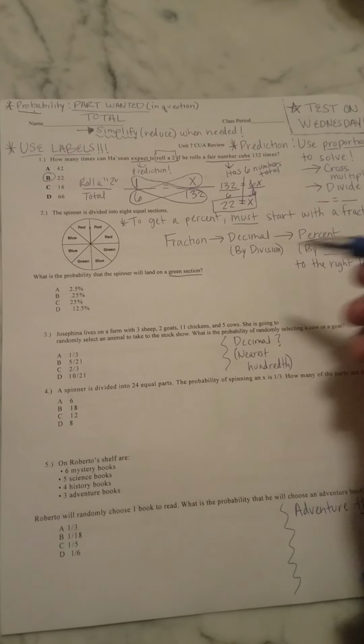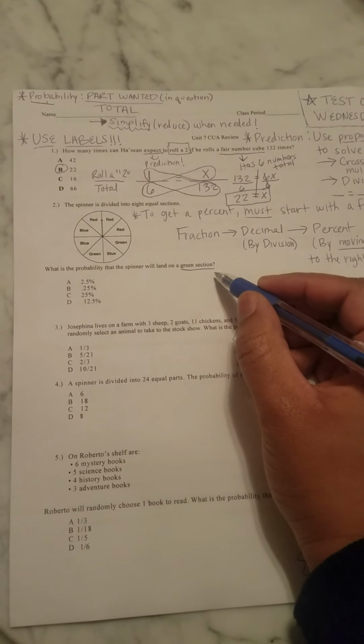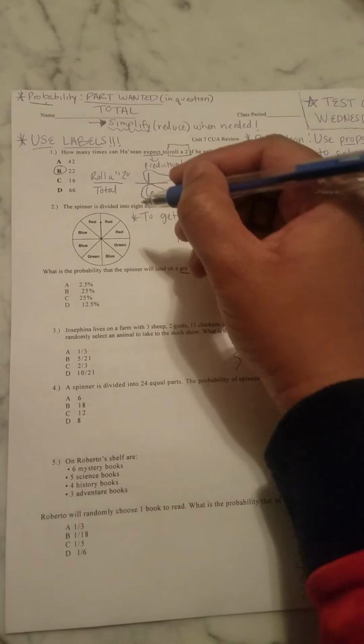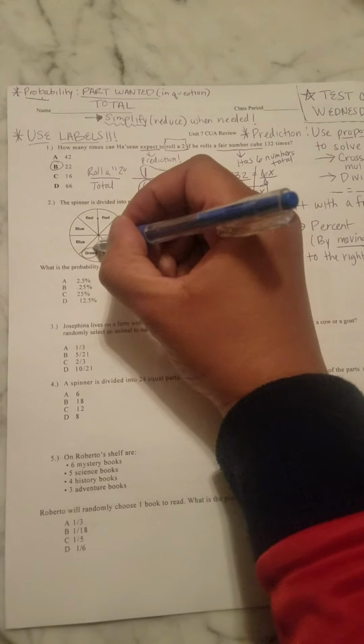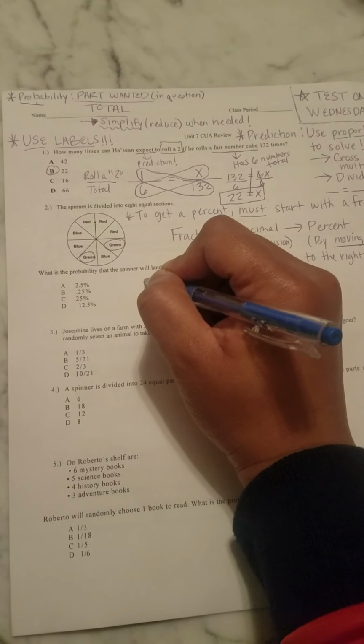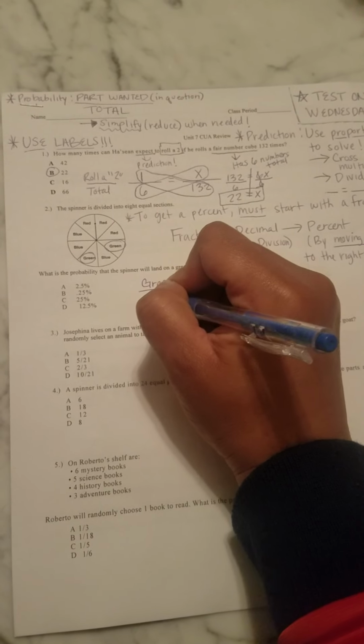So we want to get a green section. So all we do is we'll count the green. So there's 1, 2. So the part that I want is green over my total.